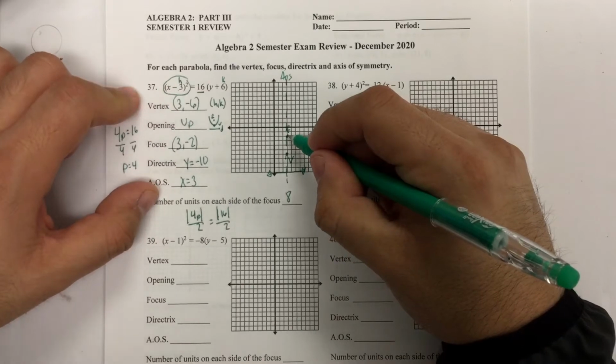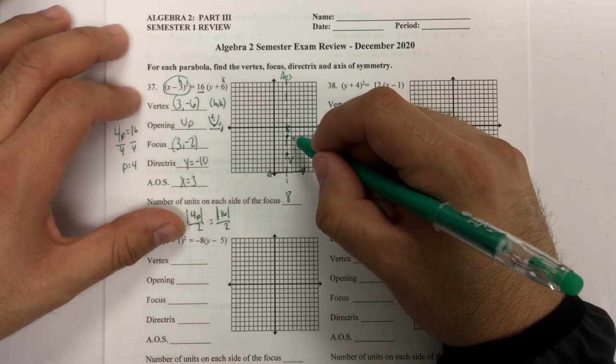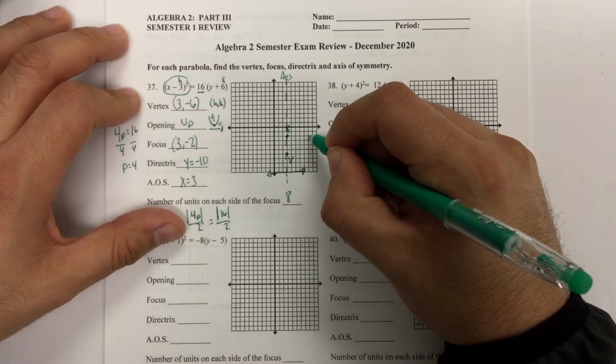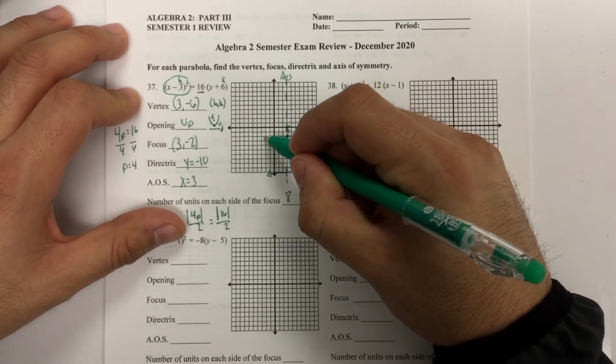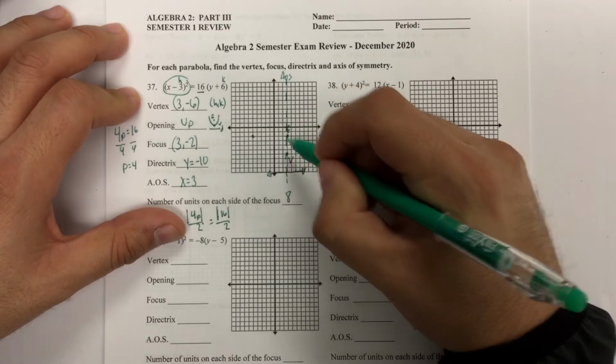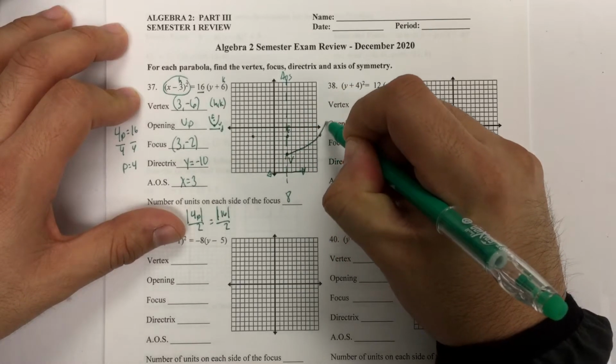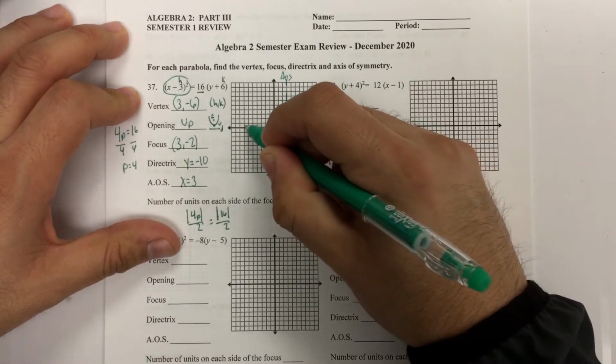So starting from the focus, since it's opening up, I go left and right. So 1, 2, 3, 4, 5, 6, 7, 8. And then 3, 4, 5, 6, 7, 8. Starting from the vertex, we go to those points. And this is our parabola.